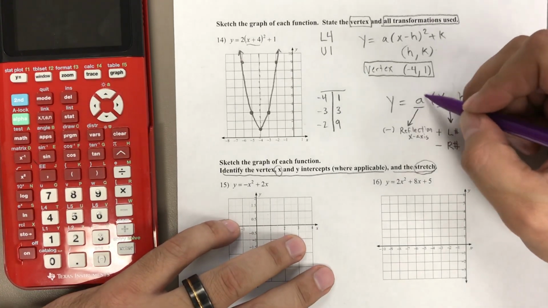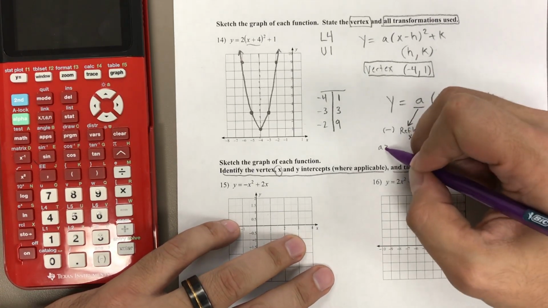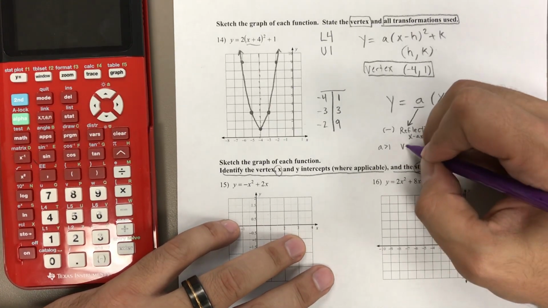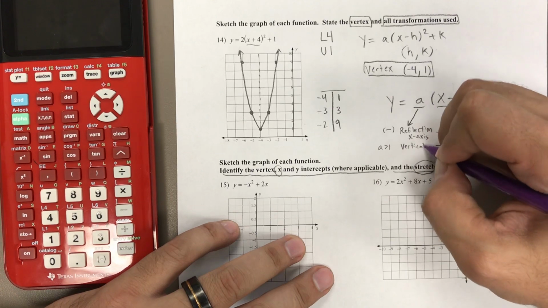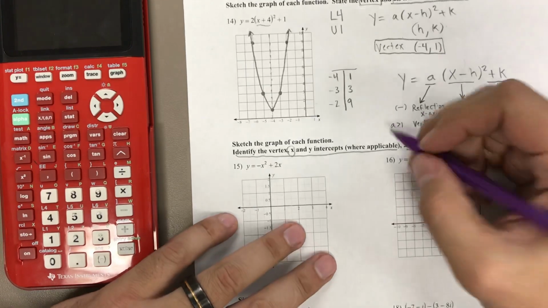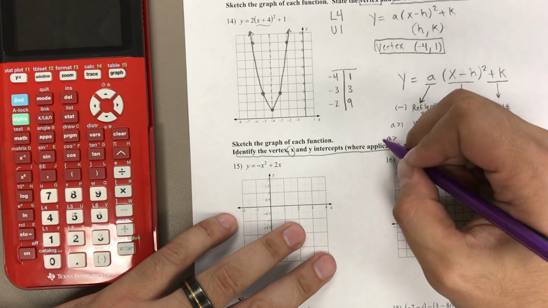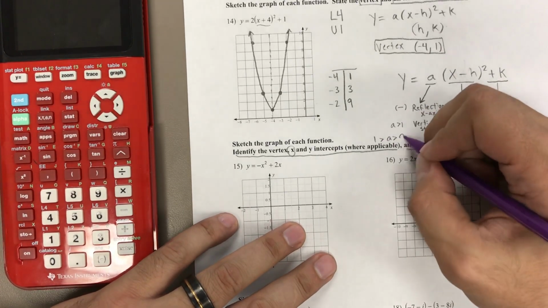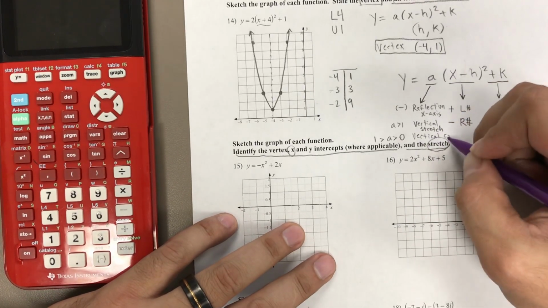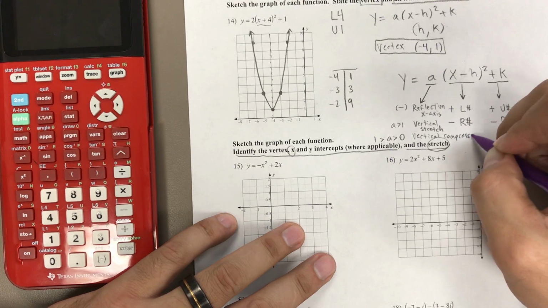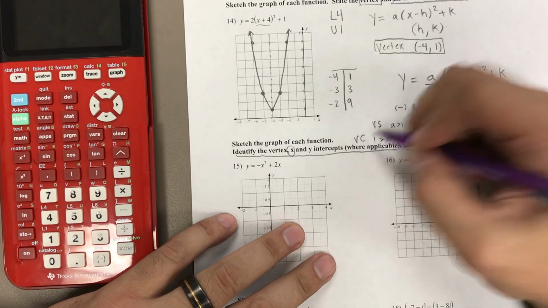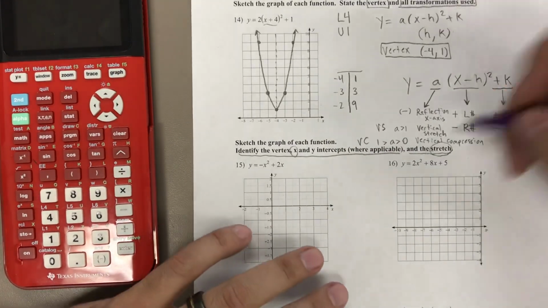Another thing is that if that a value is greater than 1, so if it's 3 or 4 or 5 or 1.8 or whatever, then that means that you have something called a vertical stretch. And if our a value is a number that's between 1 and 0, then that means that we have instead something called a vertical compression. And I'm sure that your teacher will be fine if you wrote VS for vertical stretch or VC for vertical compression, because that's what they are.